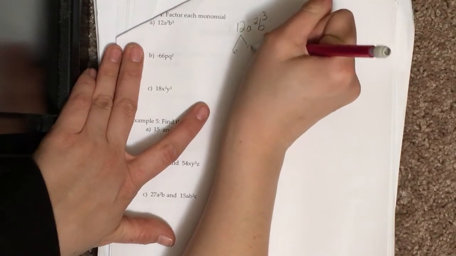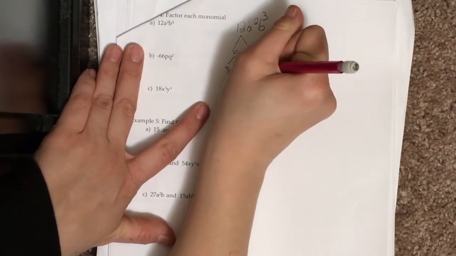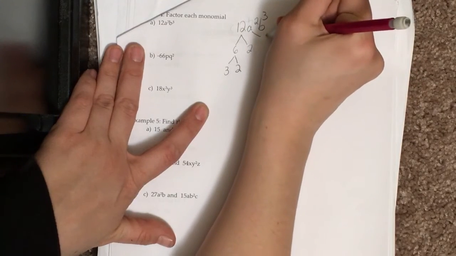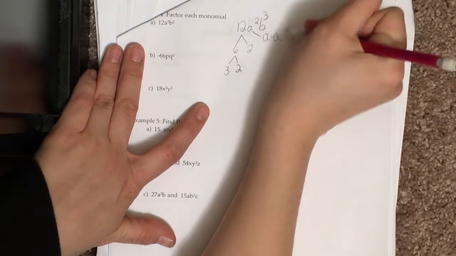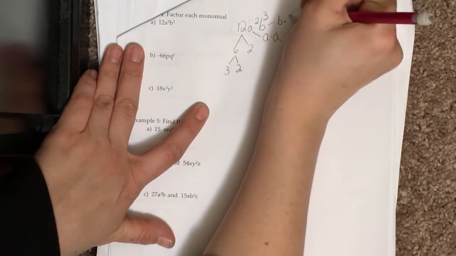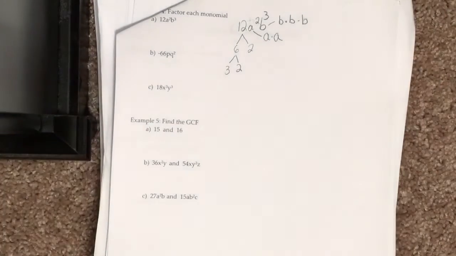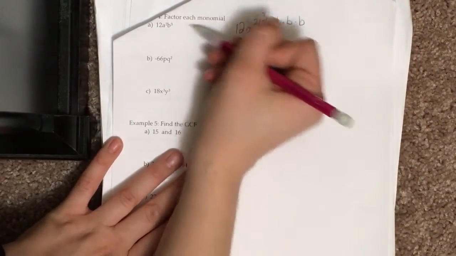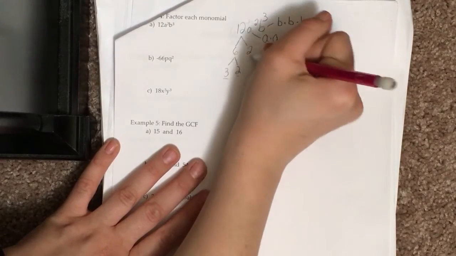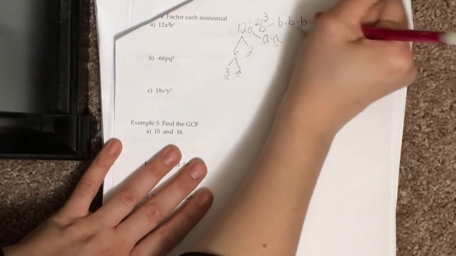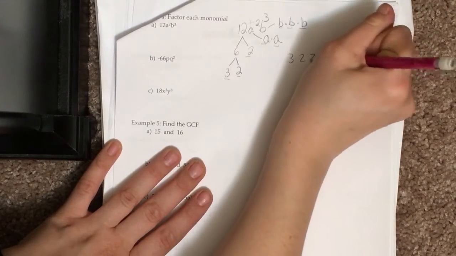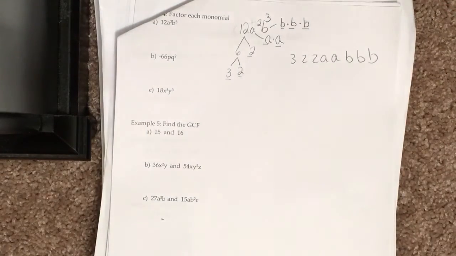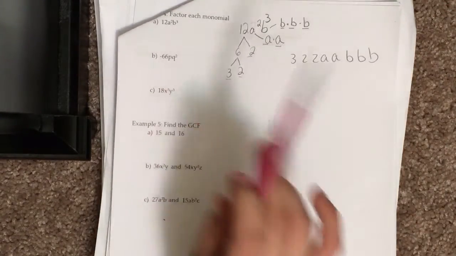12, 6 and 2 go into 12, and for 6, 3 and 2. Then we decide, well, how can we write out a squared? And we see that we can write it out as a times a, and b cubed can be written out as b times b times b. Then, from here, we have our prime factorization of this monomial: 3, 2, 2, a, a, b, b, b. If I were to multiply each of these things together, I would end up back at this monomial.